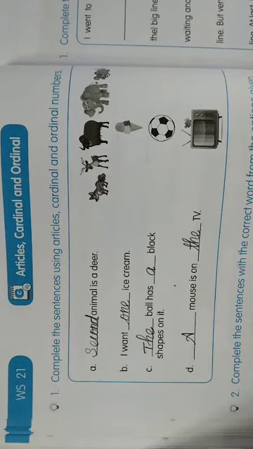If you didn't complete, just copy the answer in your workbook. I give you 5 seconds. 5, 4, 3, 2, 1, 0.